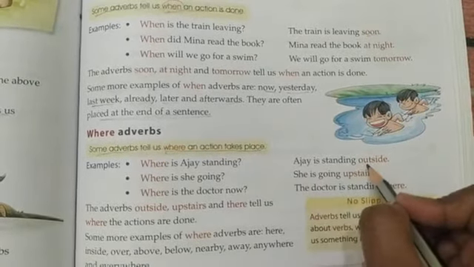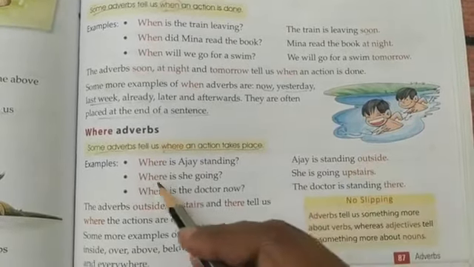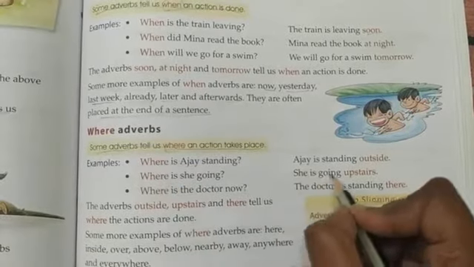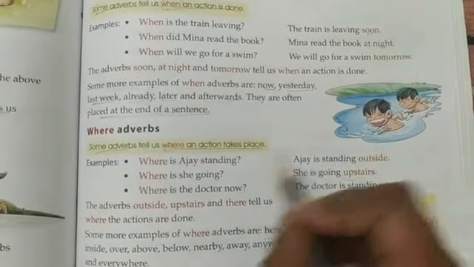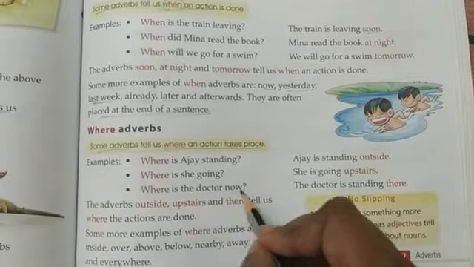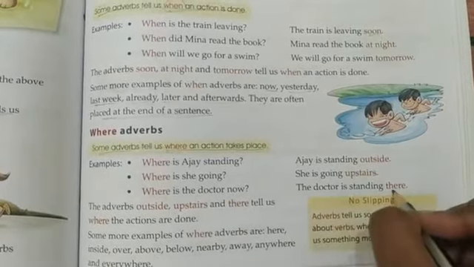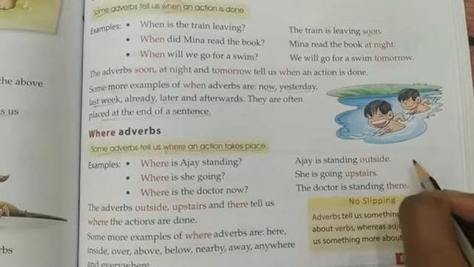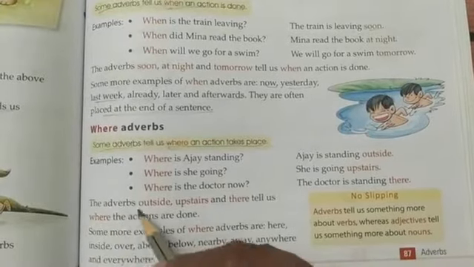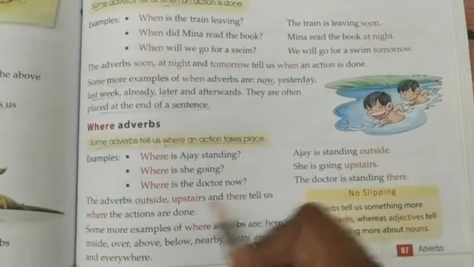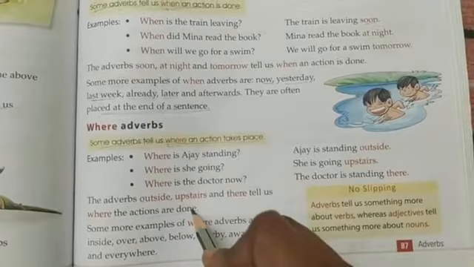Ajay is standing outside. Which place? Outside. Where is she going? She is going upstairs. Where? Upstairs. Where is the doctor now? The doctor is standing here, there. So where is the doctor? There. The adverbs outside, upstairs and there tell us where the actions are done.